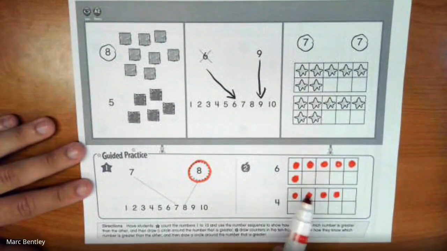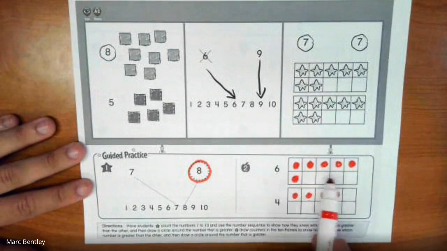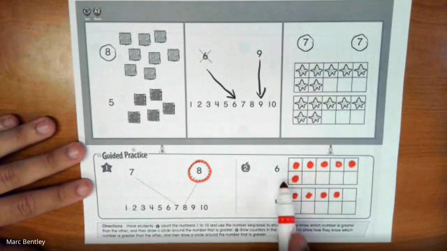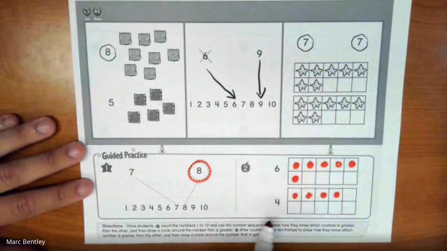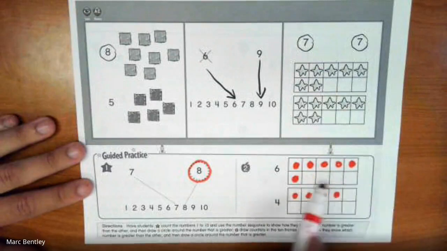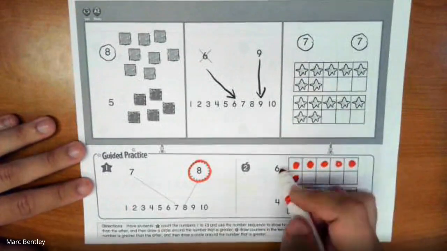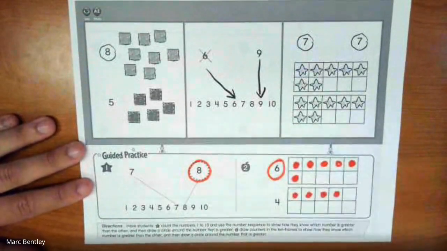Now you can see from the 10 frames that the top one has more counters than the bottom one. Therefore, I know that 6 is more than 4 because I have more counters right here. So I'm going to go ahead and circle the number 6. That is our bigger number.